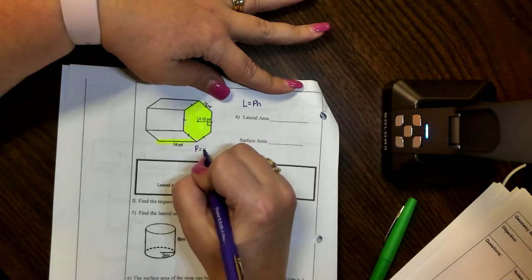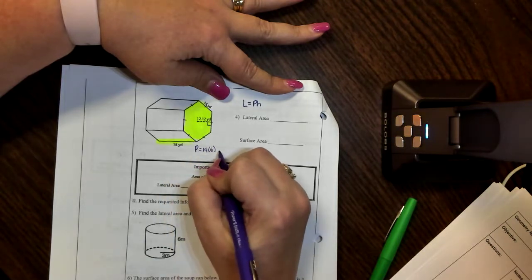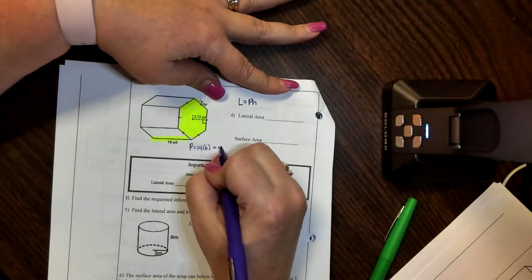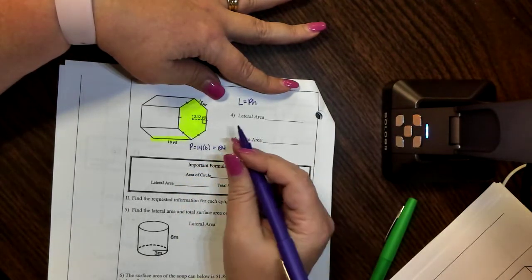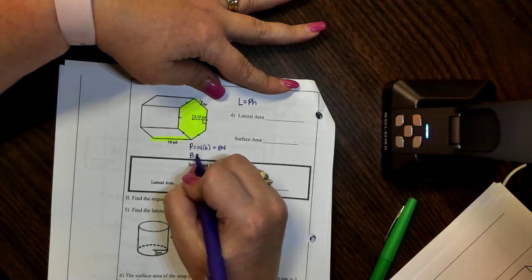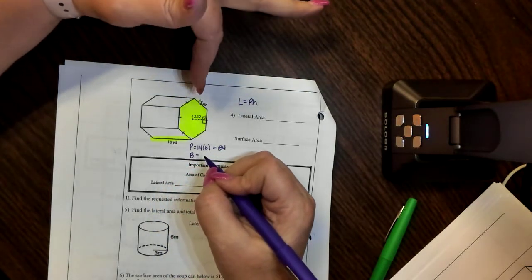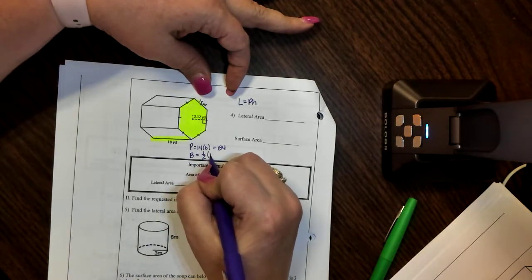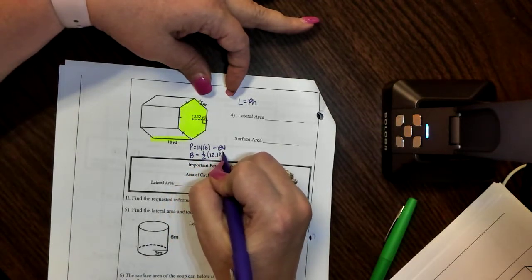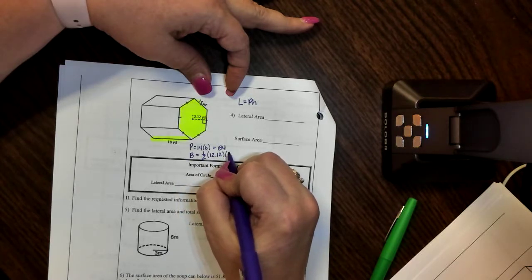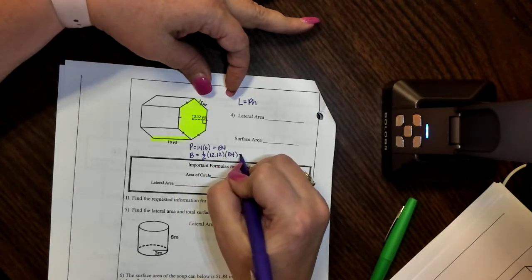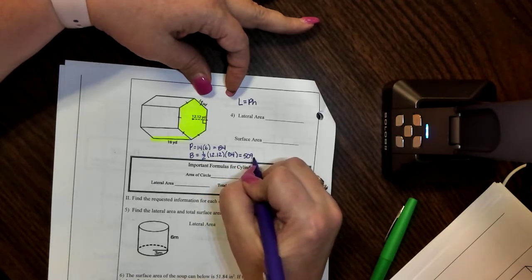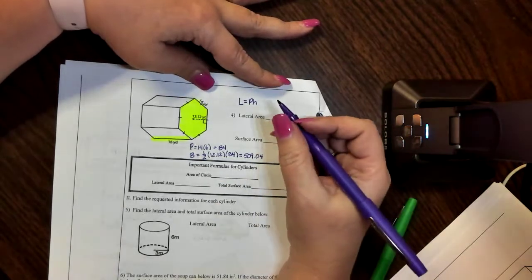So perimeter would be 14 times 6 because there are 6 sides. So 14 times 6 is 84. And then the area of the base, you need to go find that on your formula chart. The area of the base, which is a regular hexagon, is 1/2 the apothem, which is the 12.12, times the perimeter, which we just found was 84. So the area of the base is 509.04. So we've got everything we need.